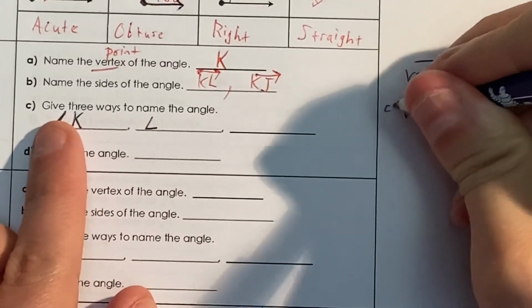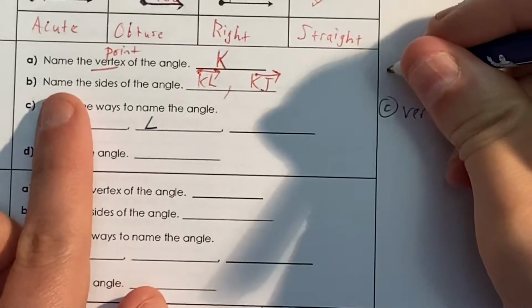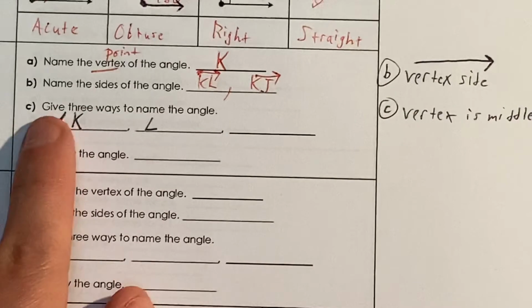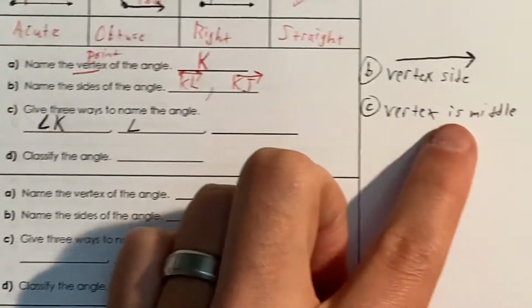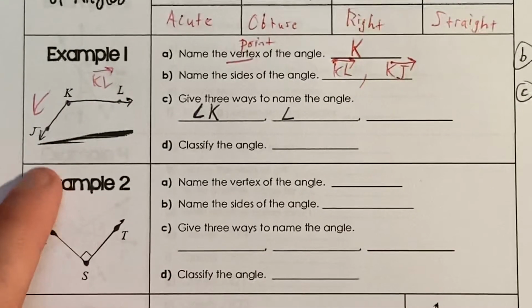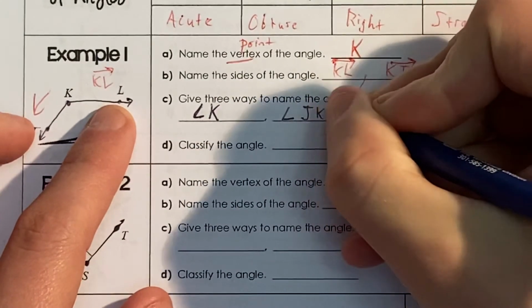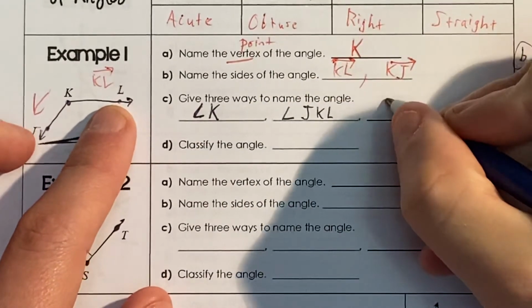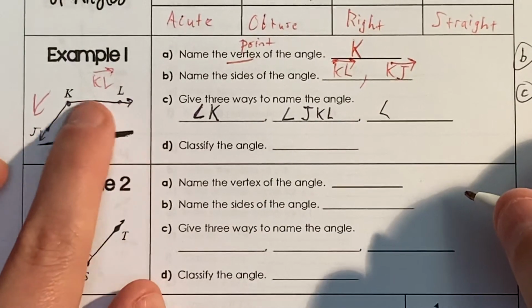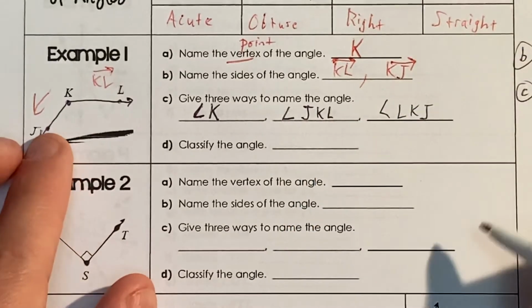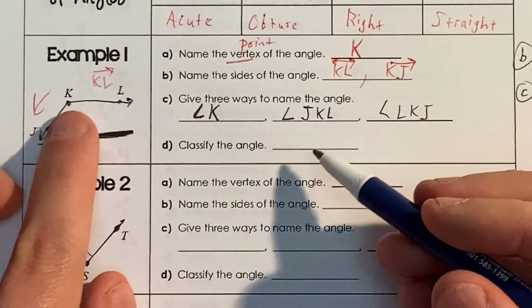And this is for part C, just to organize my notes. This is for B. Okay. So part C, make sure the vertex is always in the middle. So JKL would be fine. And the other one is just, you could go the other way, LKJ. And that's it. Those are the only ones. K has to be in the middle.